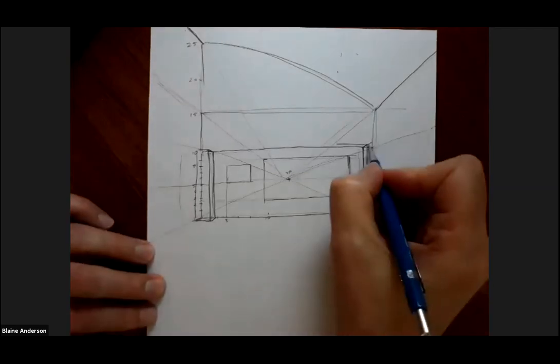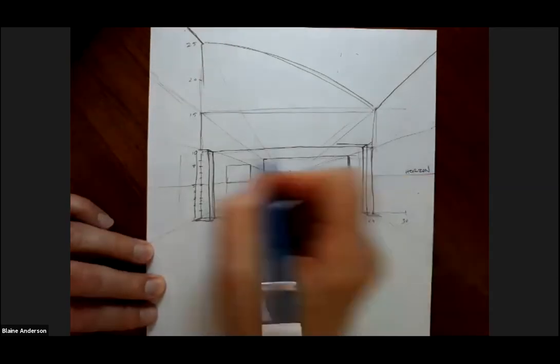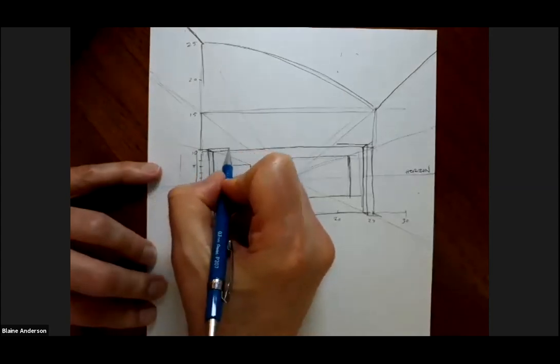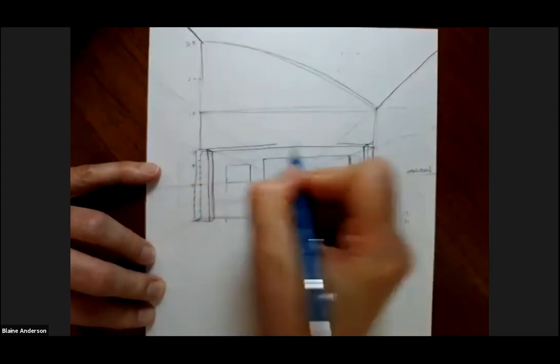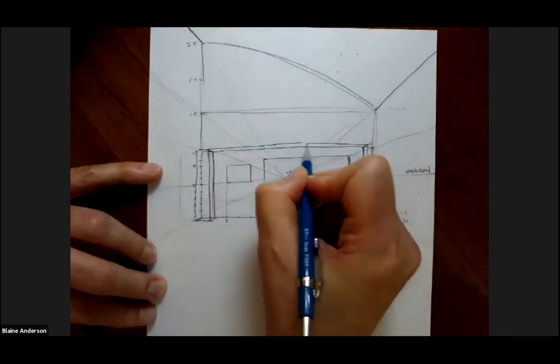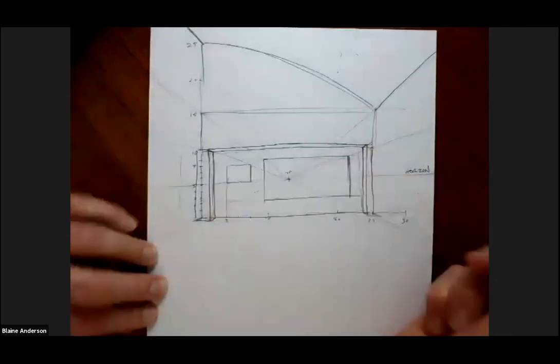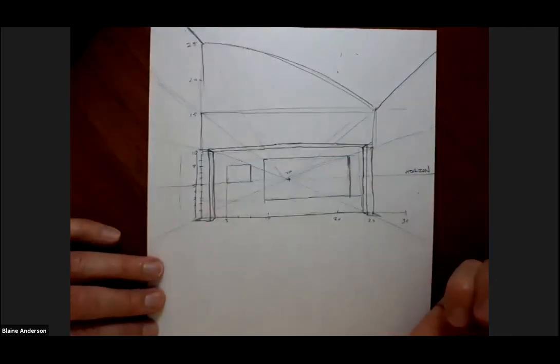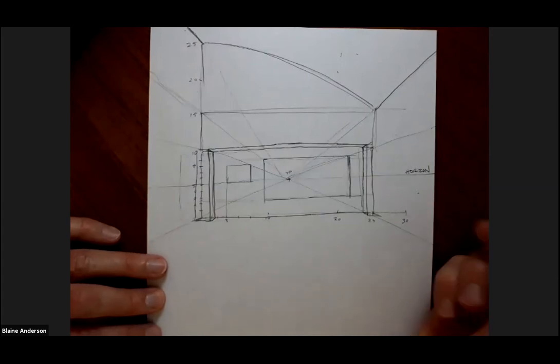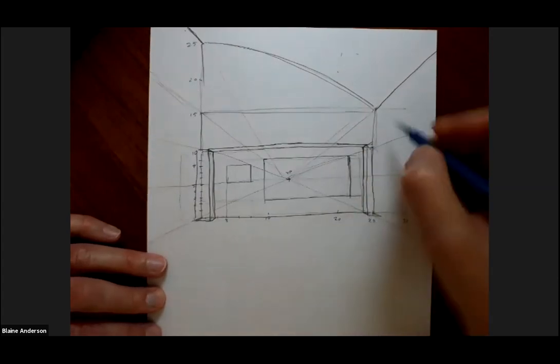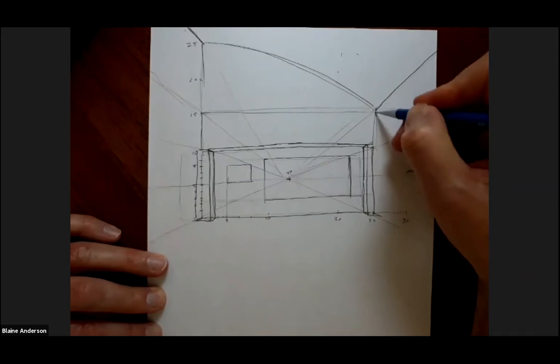The front of the pillar here is going to go horizontally, and then I'm going to have a horizontal line that shows the overhang of that soffit. Right? So now the soffit comes out this way and across the pillar and then up.